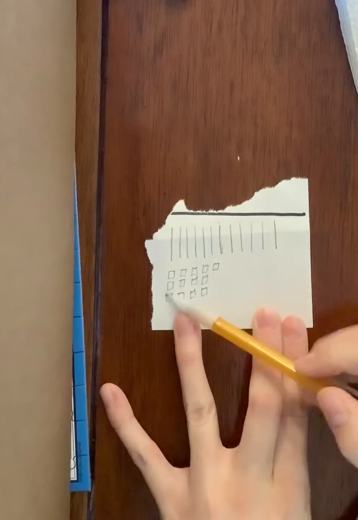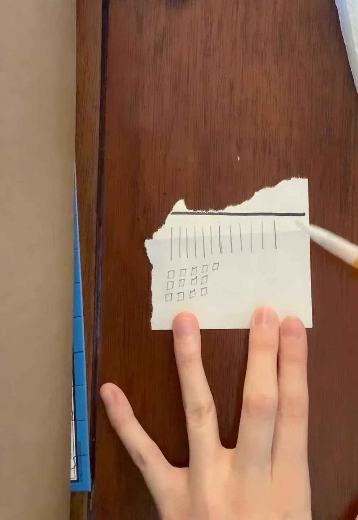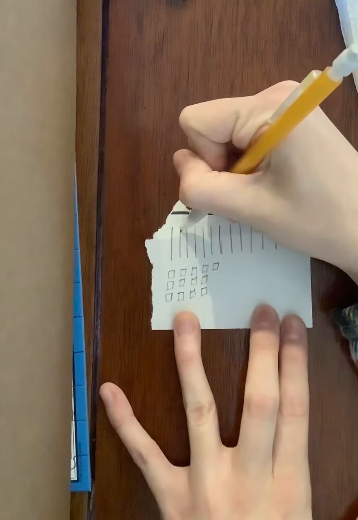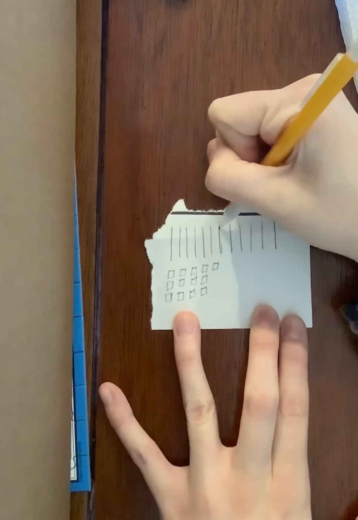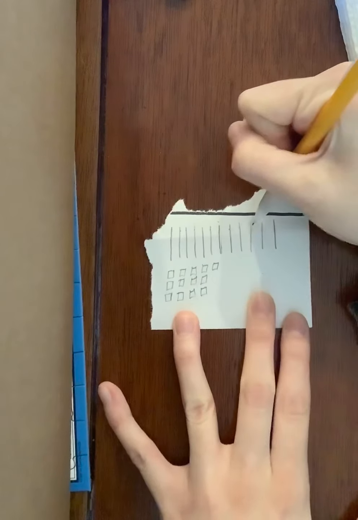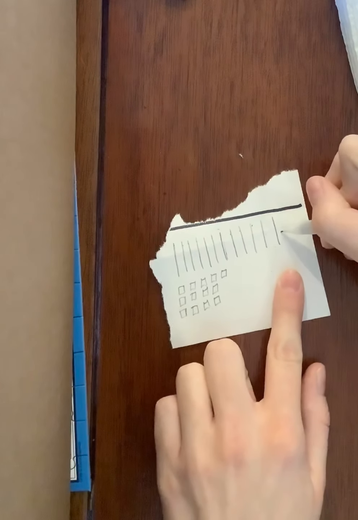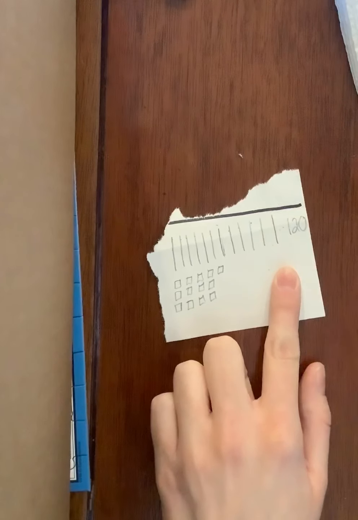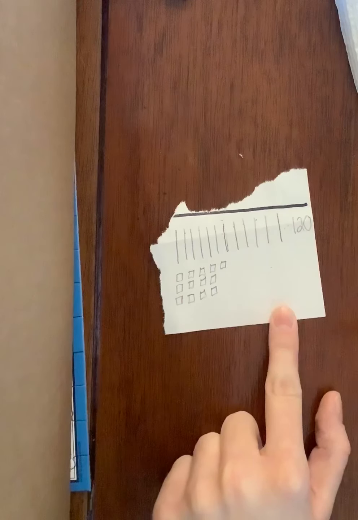I have 12 tens and 13 ones. When it's laid out like this, it's really easy to just count it because we know how to count by tens. So we have 10, 20, 30, 40, 50, 60, 70, 80, 90, 100, 110, 120. So we know with our tens we have 120. Now let's go down to our ones. We know exactly how many ones we have, and that is 13.